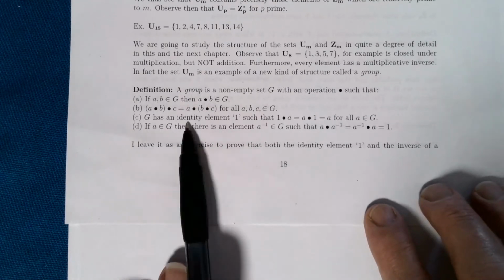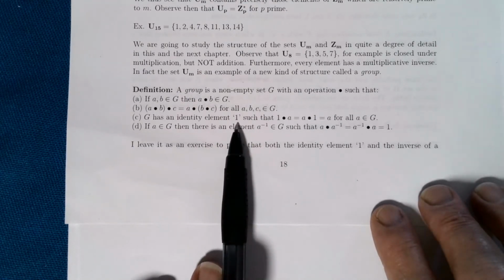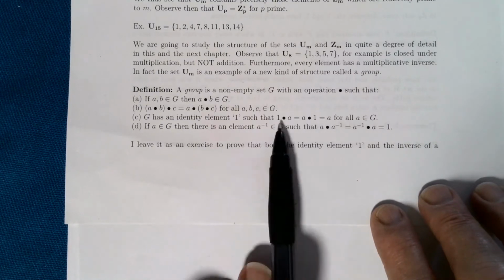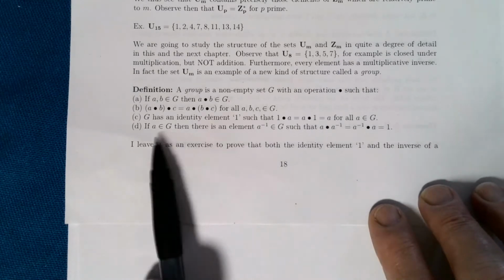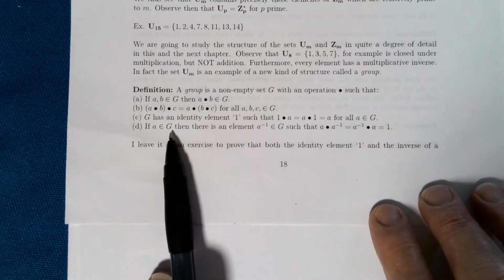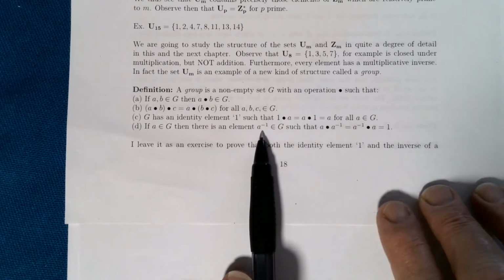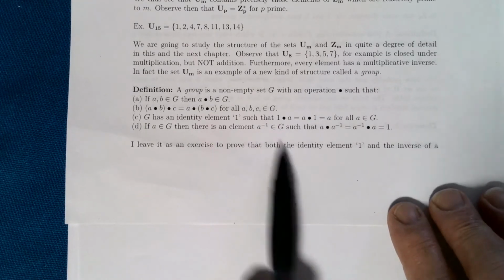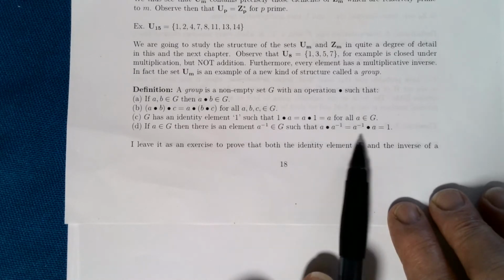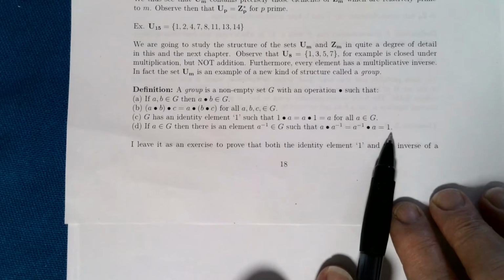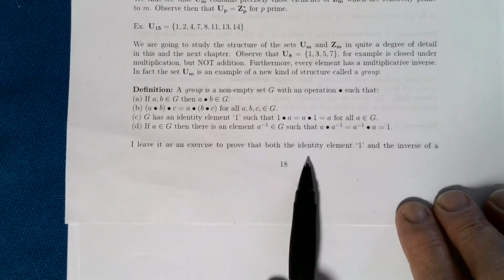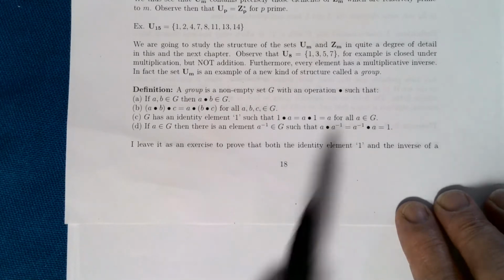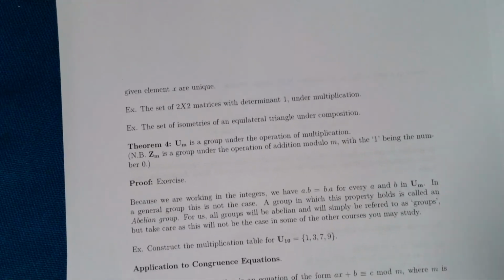G has an identity element, which generally for us is going to be 1, with the property that if you multiply 1 times anything on either side, you get back to where you start from. And finally, if A is in the group, then there is an element we're going to call A inverse also in the group. That's important, so that when you multiply A by its inverse or the inverse by A, you get the identity 1. Now it's an exercise to prove that the identity element 1 and the inverse of any element are unique.